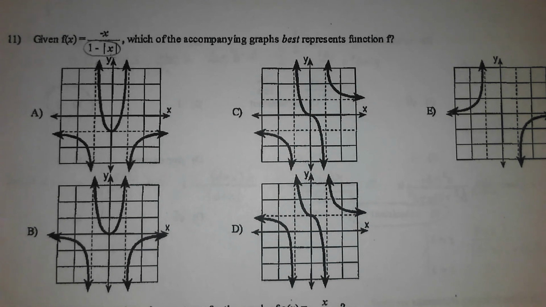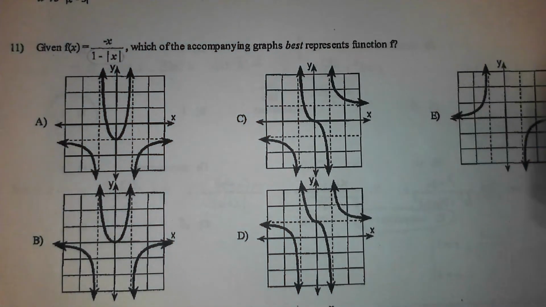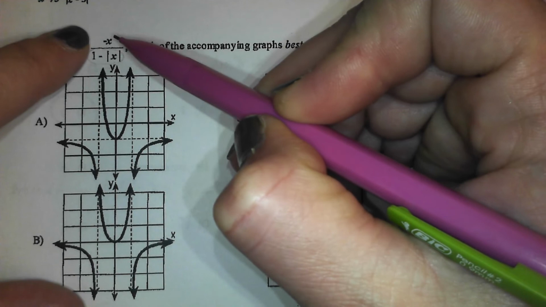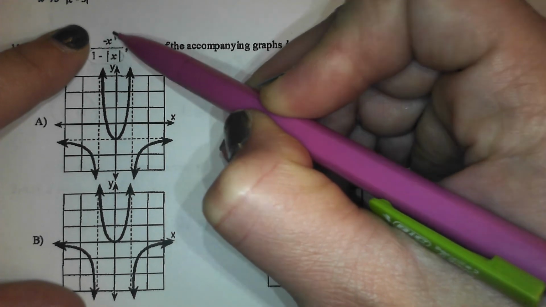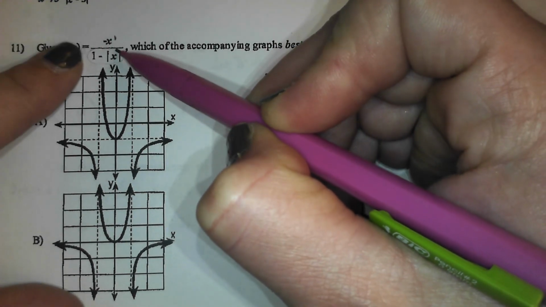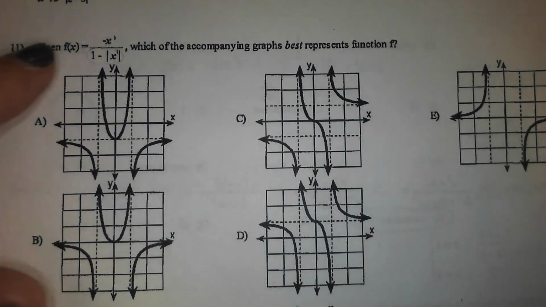Horizontal asymptotes are based on the degree rules, right? And this is what we briefly talked about last chapter. The degree of the numerator is what? 1. And the degree of the denominator is 1. So it's same over same, yes?